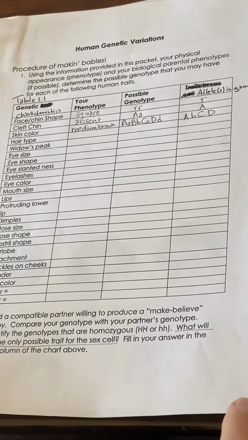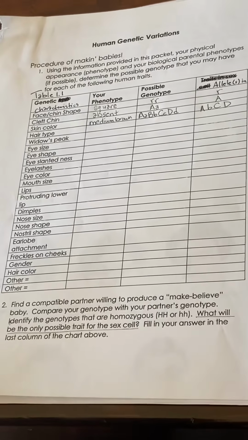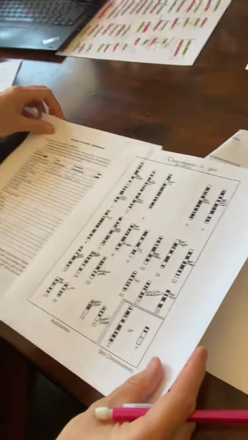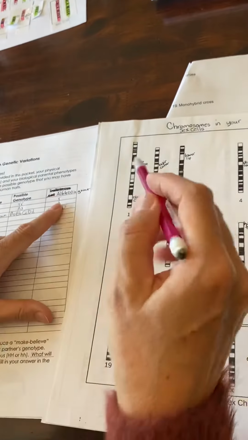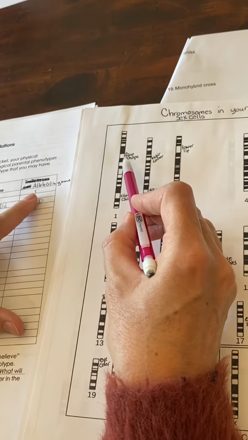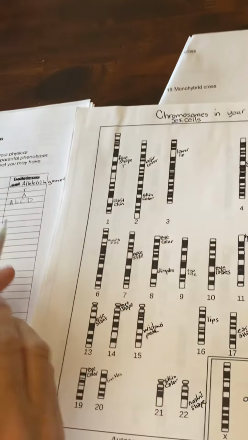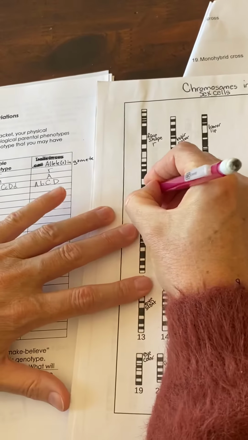All right, so that's an example. Continue filling out the rest of this. Do the same with your partner on table 1, 2, and also following your chromosome sheet. Oh, let me show you that real quick before we close out here. The alleles for the skin, for the face and the chin shape. So you have face shape, which is little r, so that will go under here. And for cleft chin was absent, the big A, so that goes here.